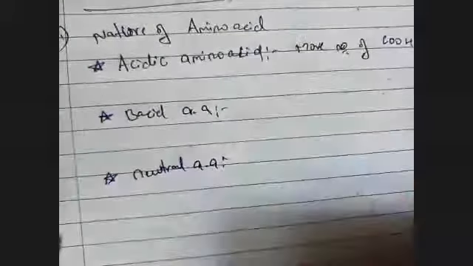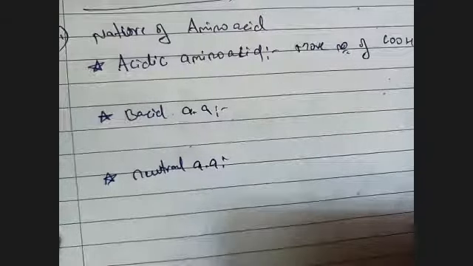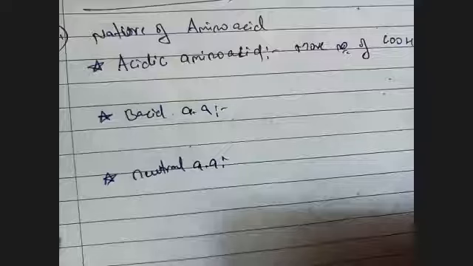So acidic amino acid is based on the number of COOH groups that gives you an acidic amino acid. Usually one COOH group, that is carboxylic group, is present. Rather than that, how many carboxylic groups are present refers to the acidic amino acids.